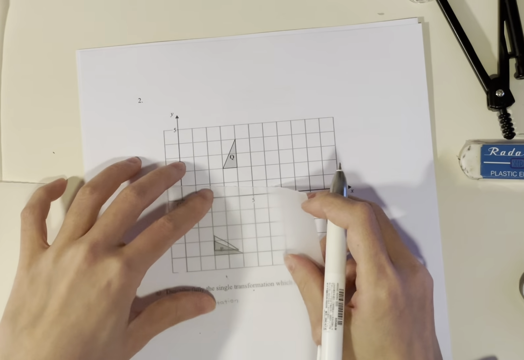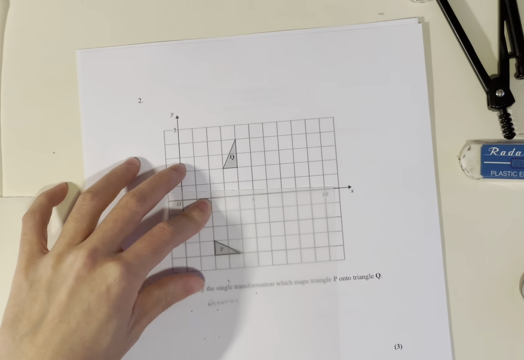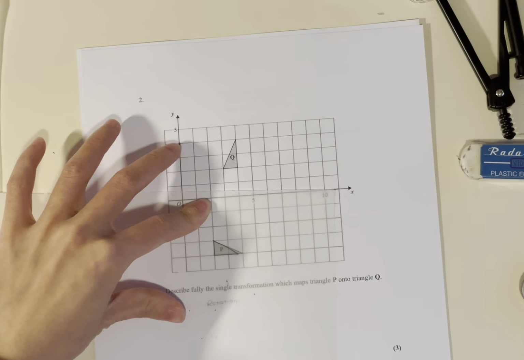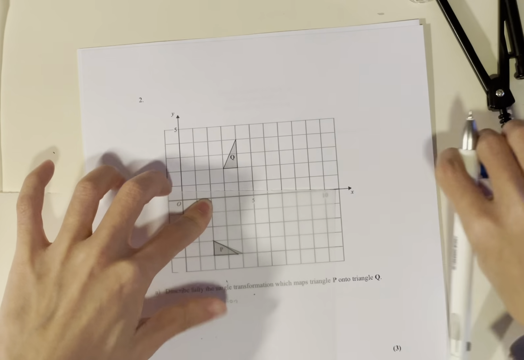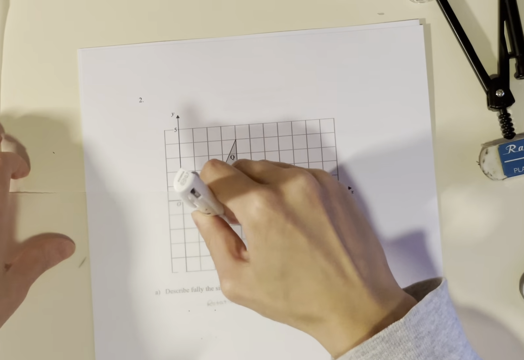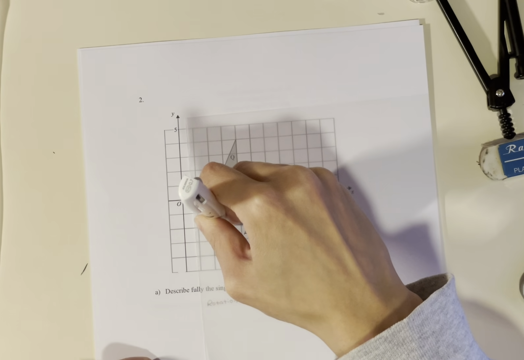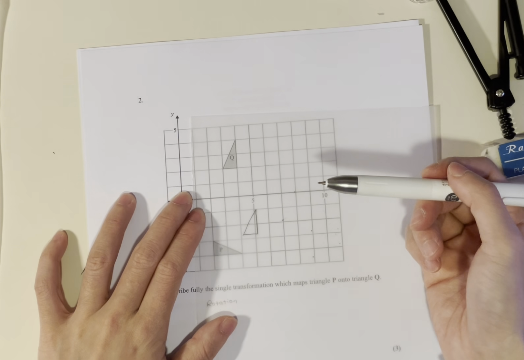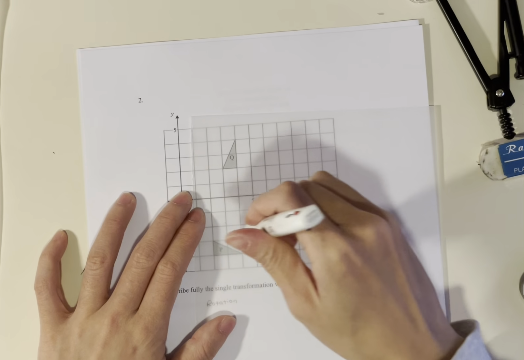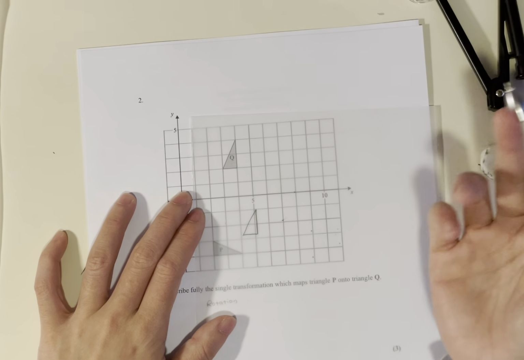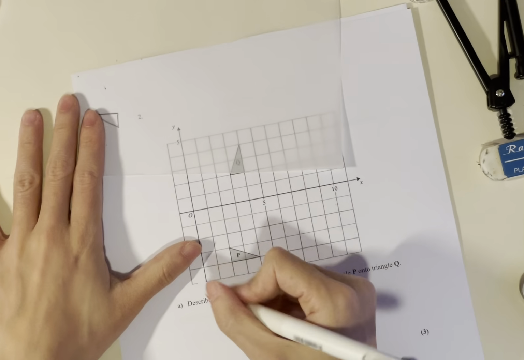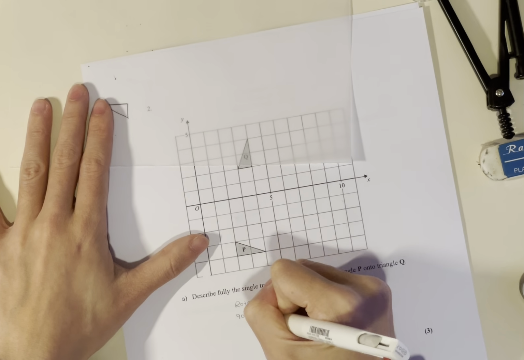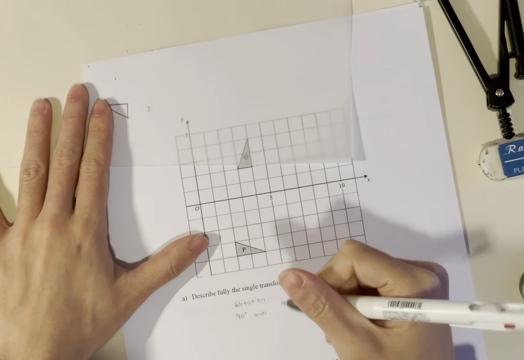So I trace it. And let's see this time. I have to rotate. So see which part I rotate. So this is anti-clockwise. It looks the same, the shape. So it's an anti-clockwise. So how many degrees did my paper move? 90 degrees. So 90-degree anti-clockwise.